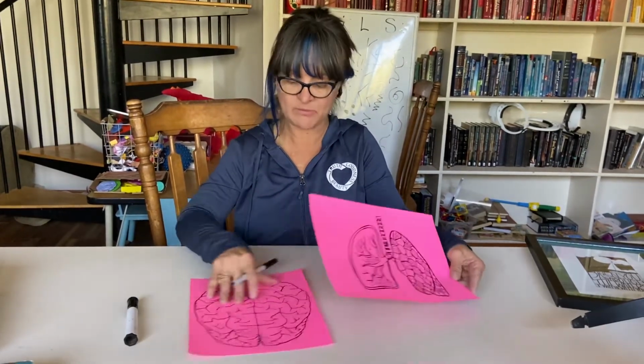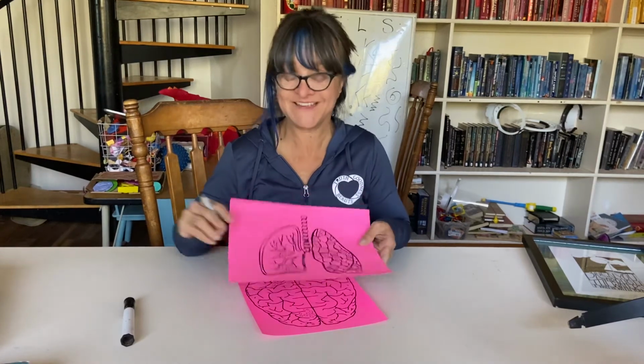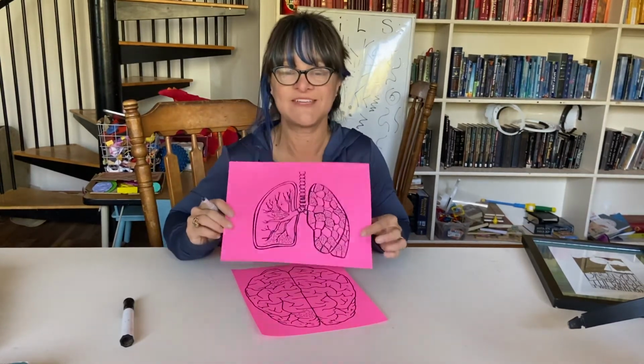When they're done, they will have a brain or a set of lungs that are filled in with all the different OiLS, and they can take that home.